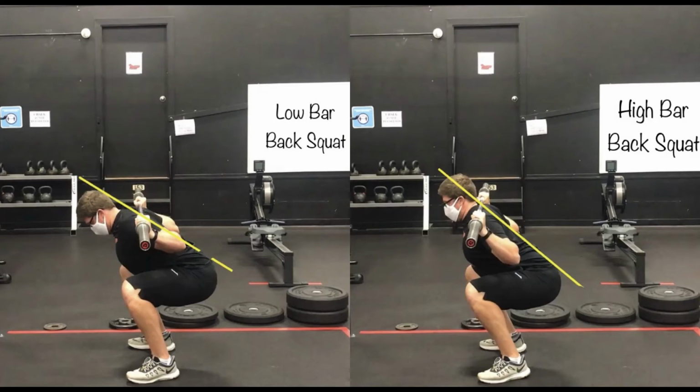Without going into too much of the physics, what we can tell between the low and the high bar back squat is that lever angle of his torso. So this is where in the low bar back squat, Miles is going to be able to produce a little bit more power and torque in his hips, which if you've heard people talk about being able to lift more in a low bar back squat than a high bar back squat, this would be the rationale as to why.